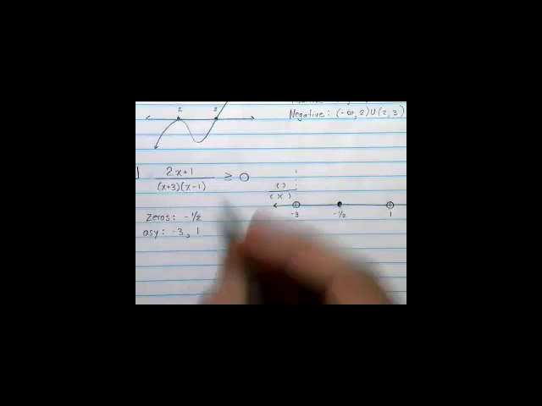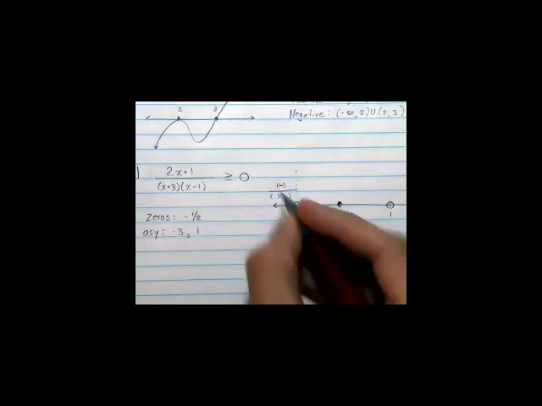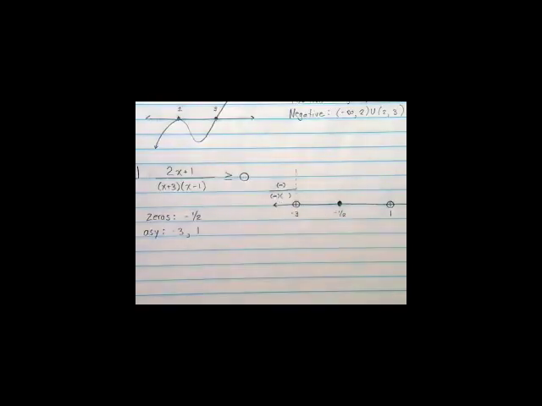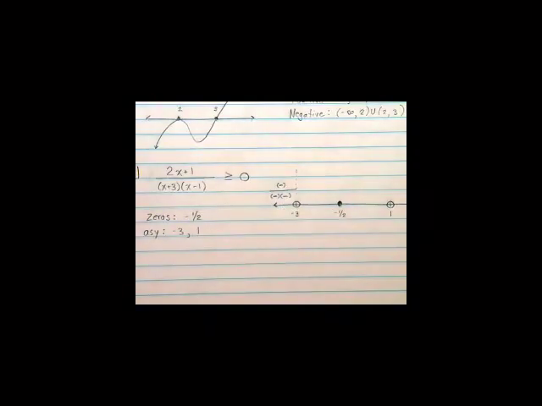Negative. What about x plus 3? Still negative, yep. And what about x minus 1? Negative. Okay, so if I take a negative number and I divide it by a negative times a negative, it would still be negative overall, right?